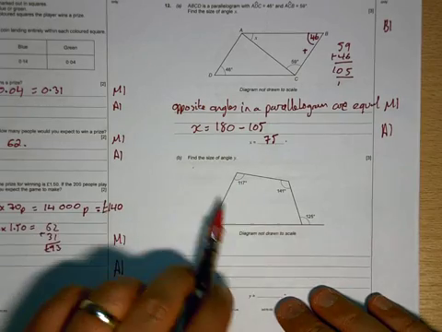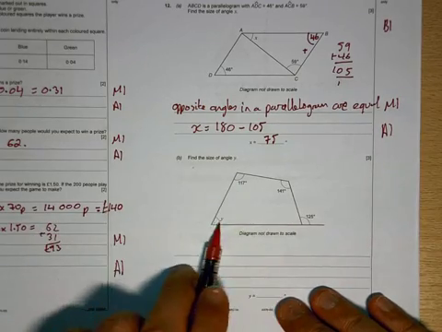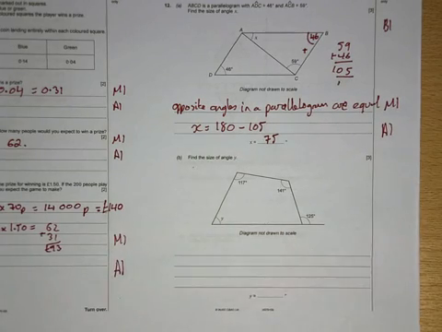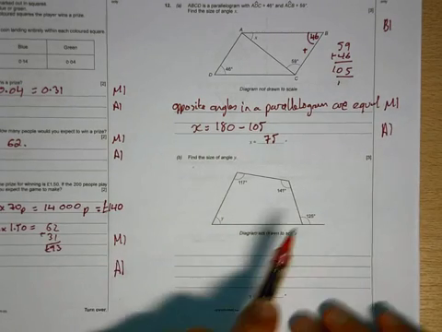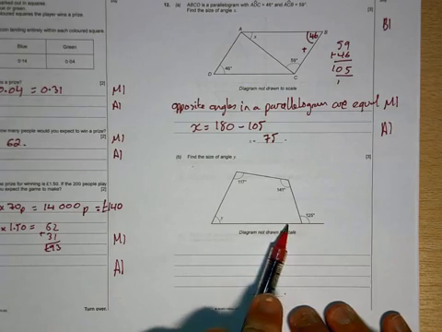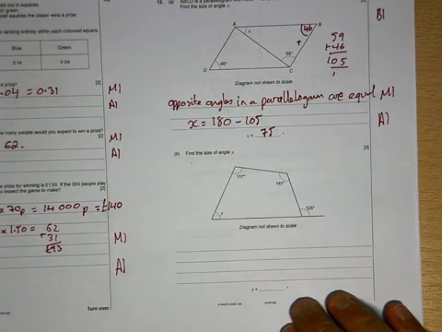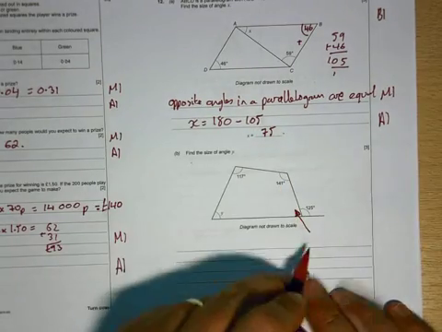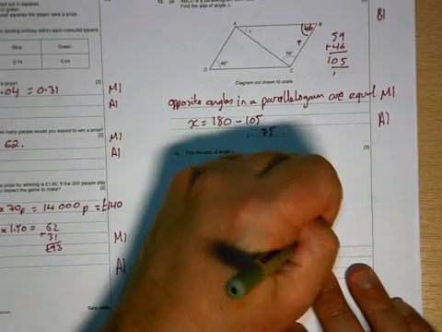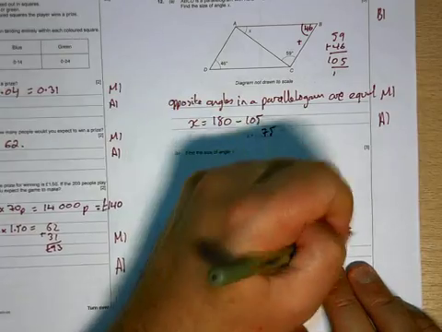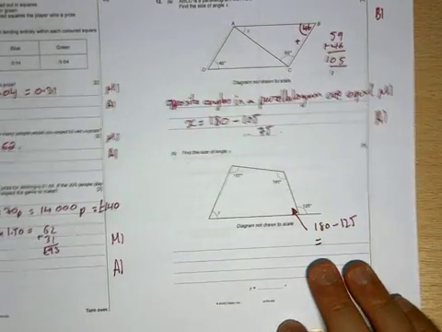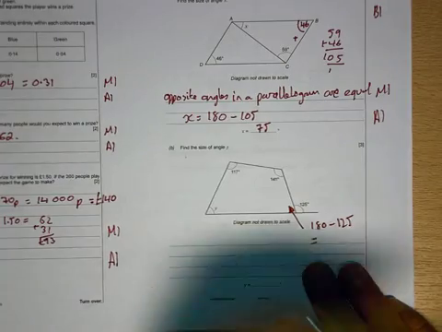With this one, the properties that you need to know are: angles inside a quadrilateral add up to 360, and angles on a straight line add up to 180. So first of all, we can work out that one there. That's going to be 180 less 125, which is 55.